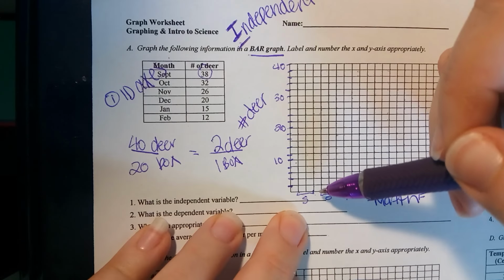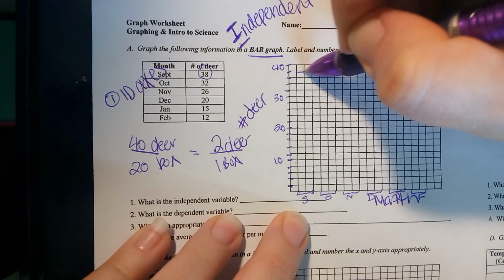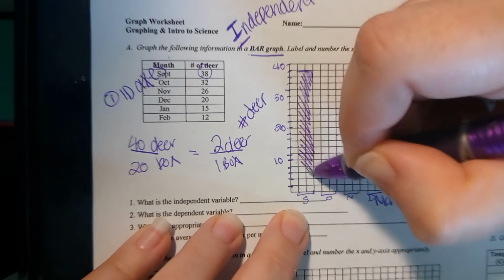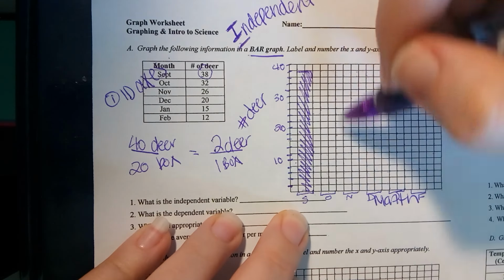So now we're going to graph. September there were 38. October 32.